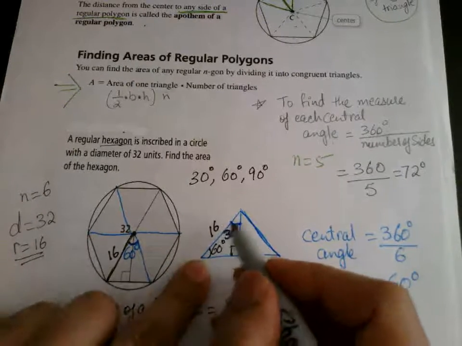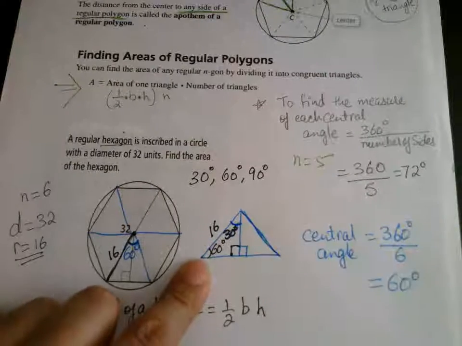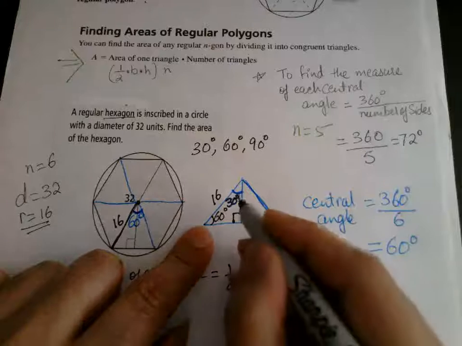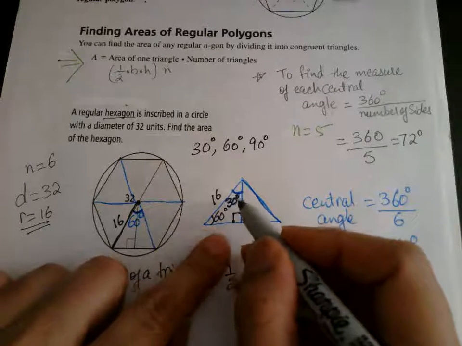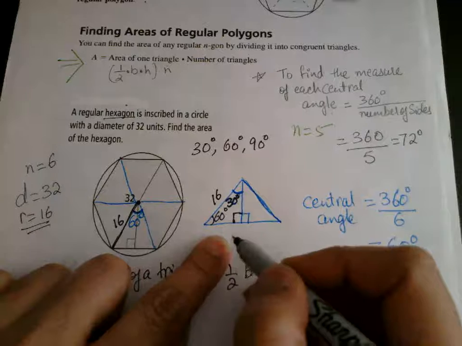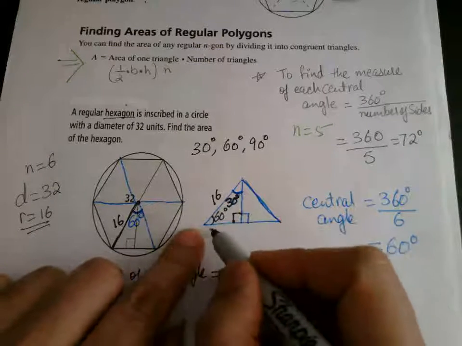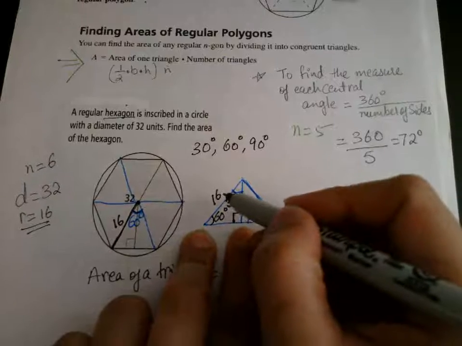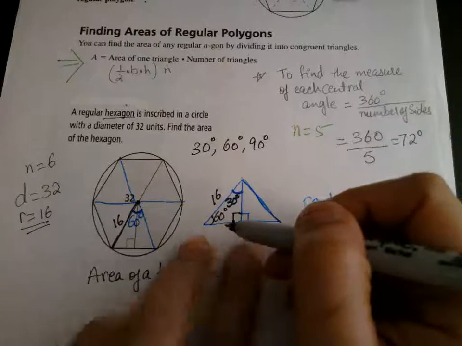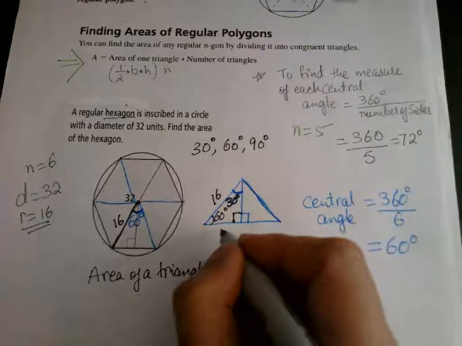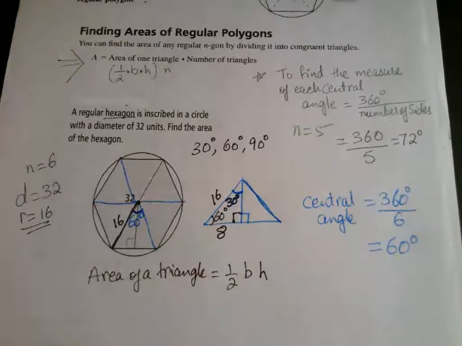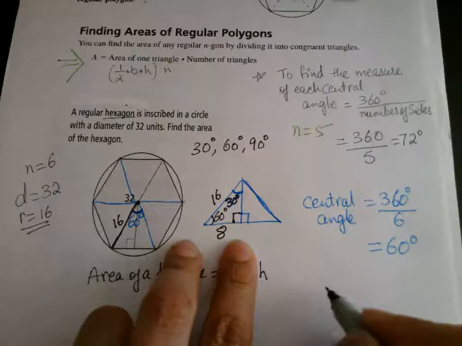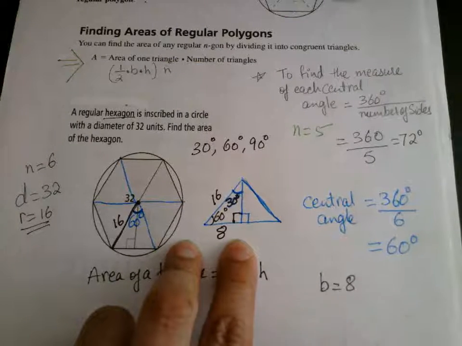And the hypotenuse in a 30, 60, 90 degree triangle is nothing but 2 times the shorter leg. And the shorter leg is nothing but the side opposite to the 30 degree angle. So opposite to the 30 degree angle, this is my shorter leg. If the hypotenuse is 16, the shorter leg will be half of 16. That means the shorter leg will be 8. Shorter leg is 8. That means base is 8.